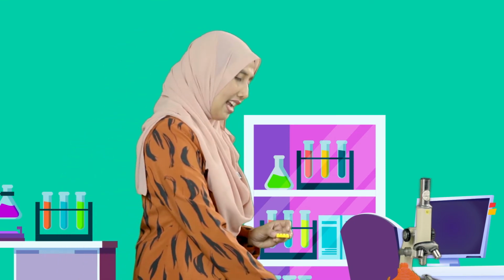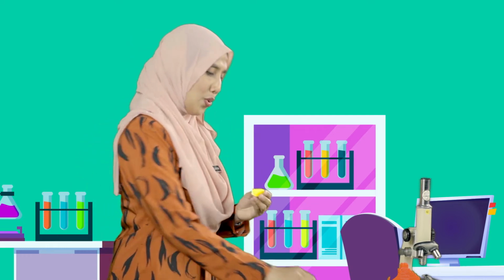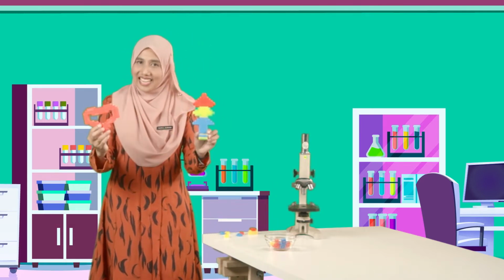It starts with one block that combines together and becomes an object like what I am doing now. So that means each of these blocks is the basic unit of each of these toys.